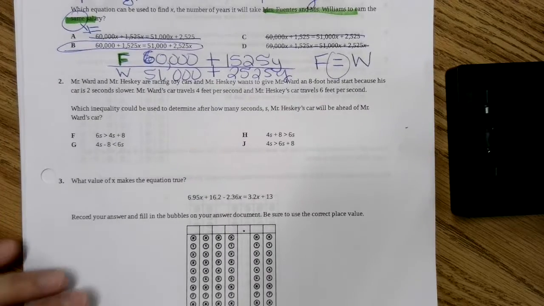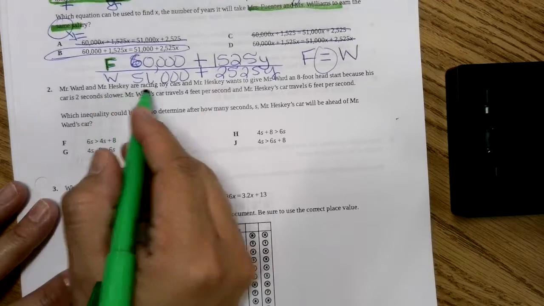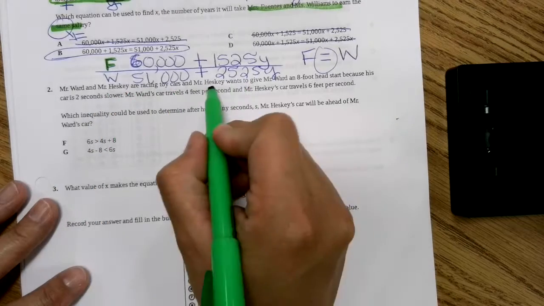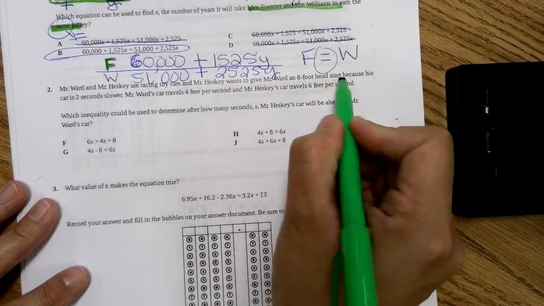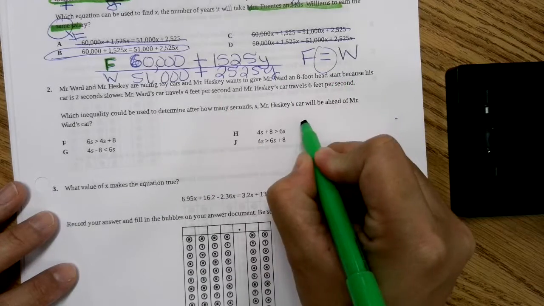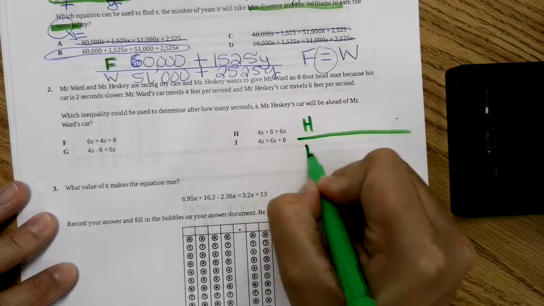Try it. Okay, let's go through it together. Mr. Ward and Mr. Heskey are racing toy cars. Mr. Heskey wants to give Mr. Ward an 8-foot head start. Okay, hold on. I have Heskey and I have Ward.